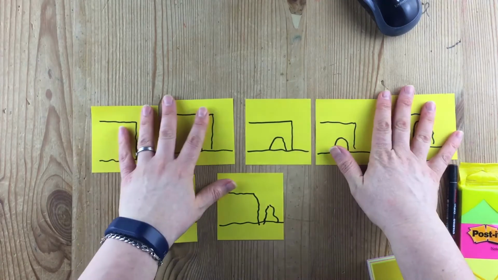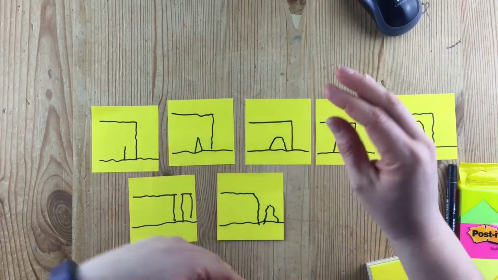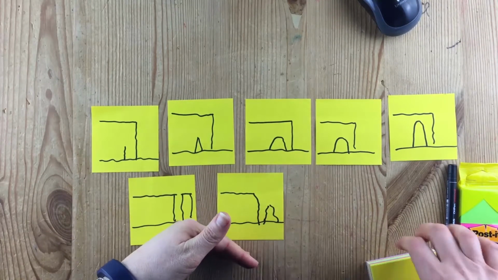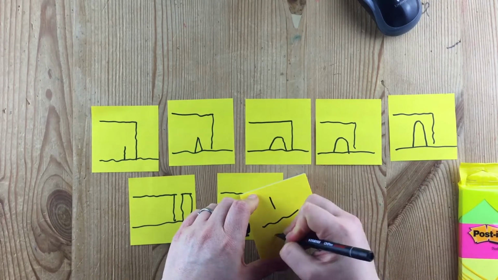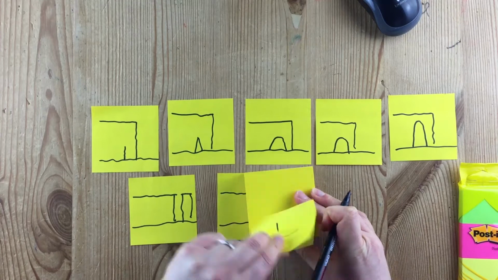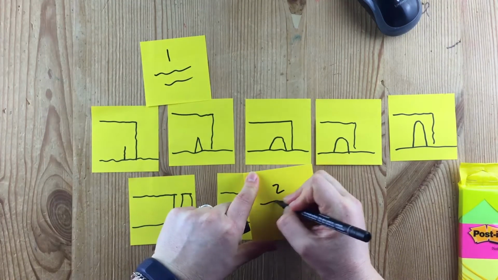This idea can also help you with essay plans. So if you've got the points that you want to put in an essay, you can put point 1 on here and write out what that point is, and point 2.